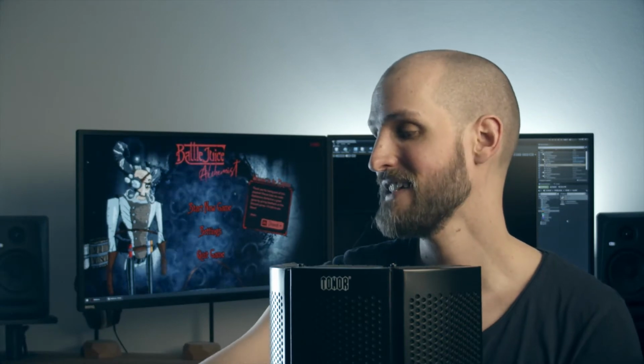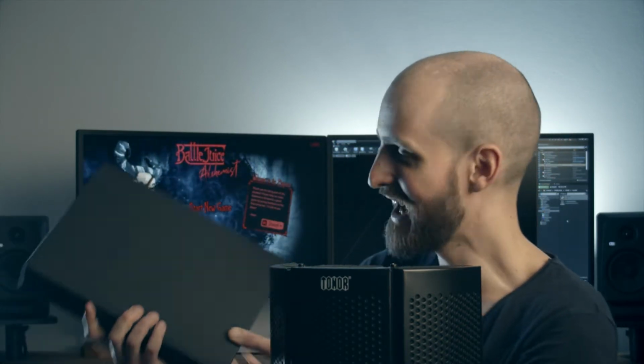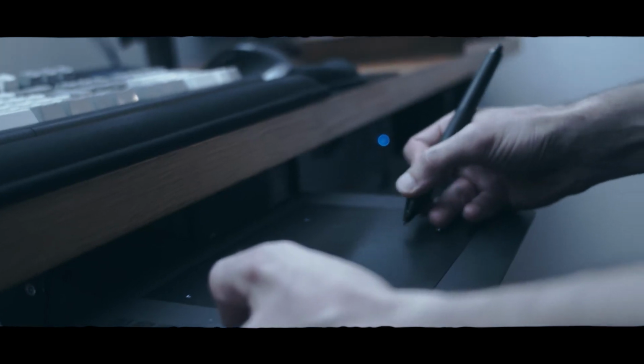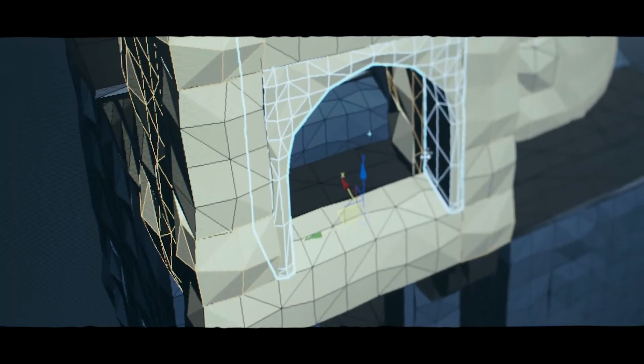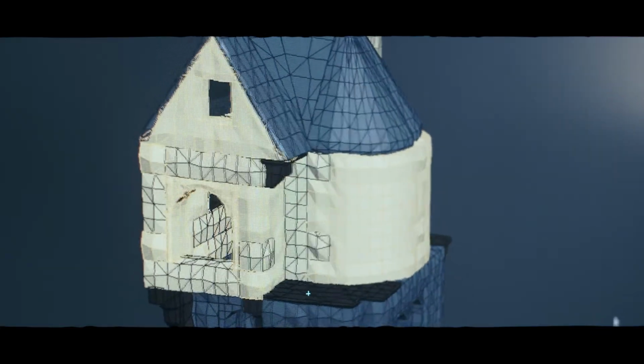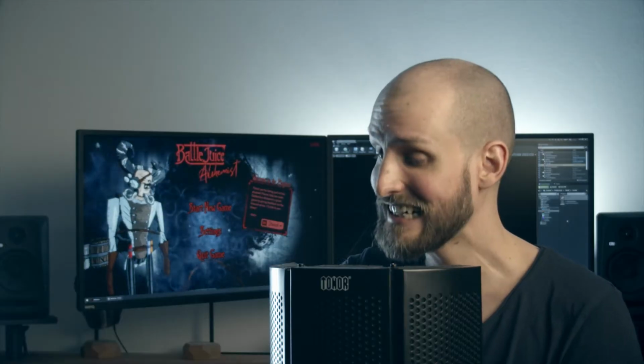So when this pen and paper campaign eventually ended, we decided that we want to put all these pocketbooks into one huge giant tome of a book that you could kill somebody with. And when I got really serious about making video games, I decided that the video game I'm making, BattleJuice Alchemist, would start where the pen and paper campaign ended. So technically, this is not written for BattleJuice Alchemist, but it is the backstory for it.